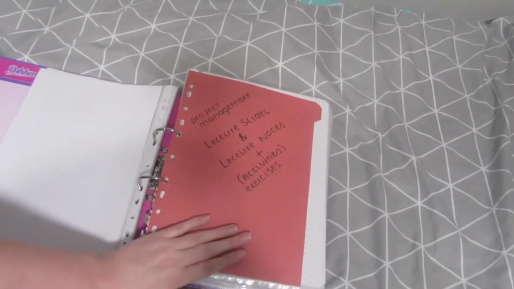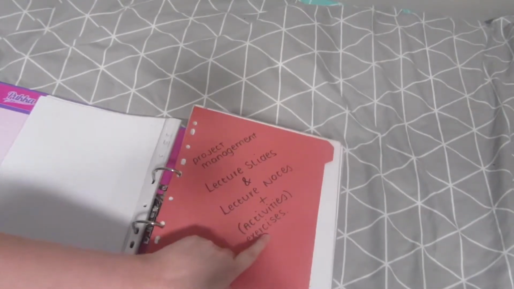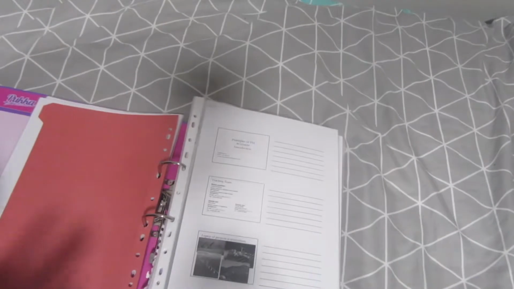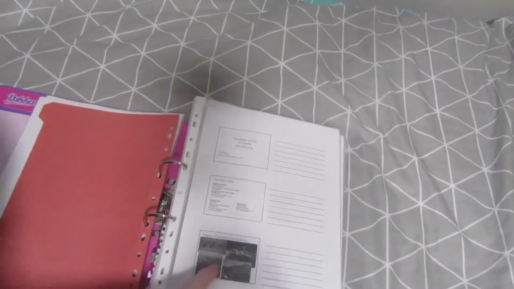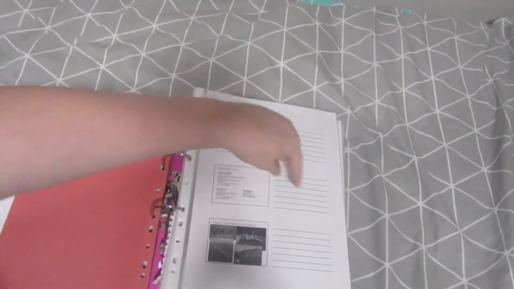This is project management. Again, same structure, so we have lecture slides, lecture notes and then activities and exercises if we have them. So I print them off on PowerPoint with 3 slides double paged, and the way I work notes wise is I write up the lecture notes before the lecture. Most of the time my lecturers put them on before, even if it's like the night before. I then write them up, and then when I go to class I take a printed version of the PowerPoint, and at the side I'll write on any extra notes that the lecturers say.